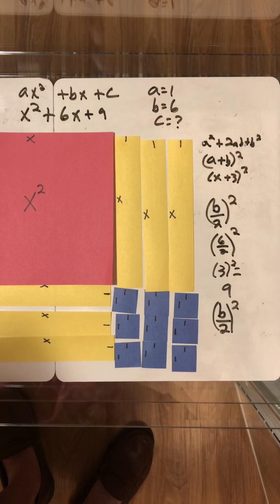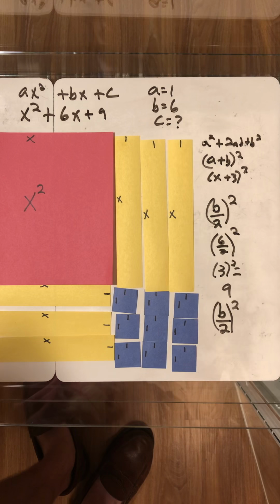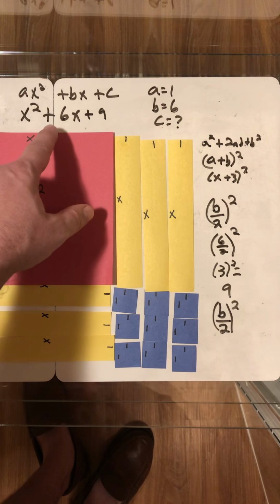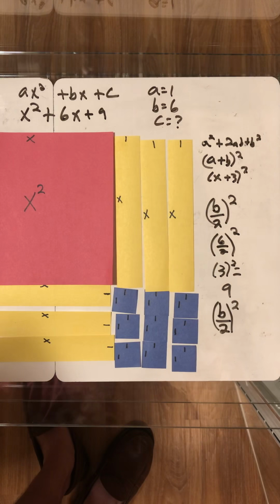Now realize, in order to use this method, your a term has to equal 1. Okay, guys? And now if I look at that x squared plus 6x plus 9, again, it's going to factor as x plus 3 squared. That gives us that perfect square trinomial.